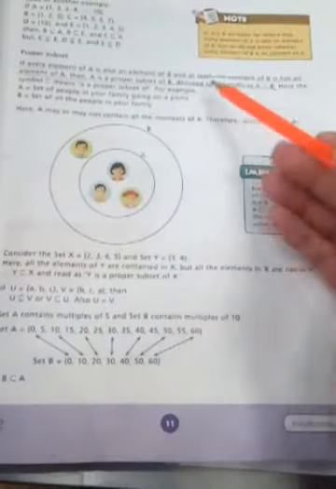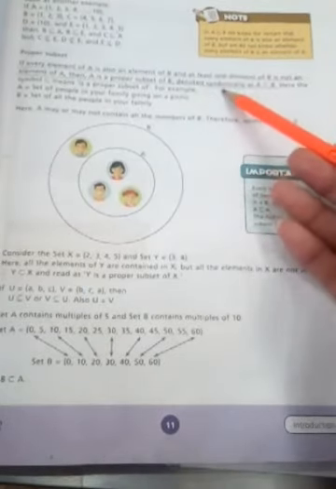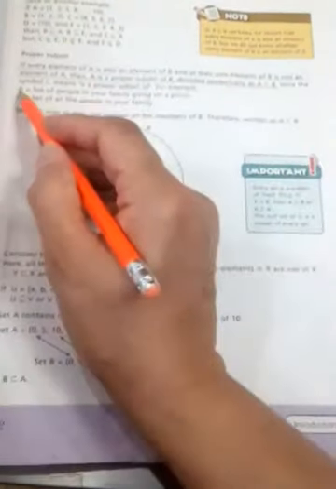Then we have proper subset. Underline the first two lines. These are the proper subset definitions, and underline those two sets as an example. Now move on to page number 12.